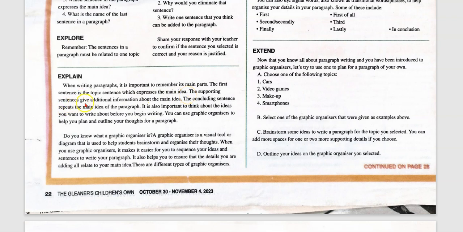The supporting sentences give additional information about the topic or the main idea. The concluding sentence repeats the main idea of the paragraph. It is also important to think about the ideas you want to write about before you begin writing. You can use graphic organizers to help you plan and outline your thoughts for a paragraph.